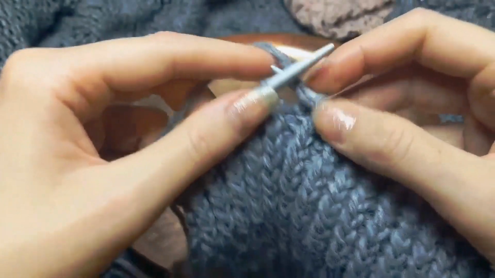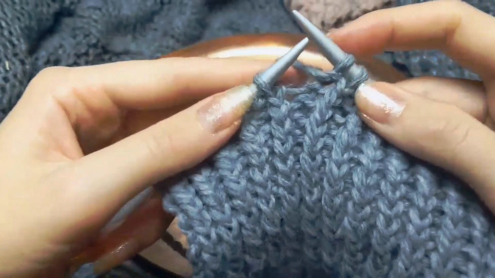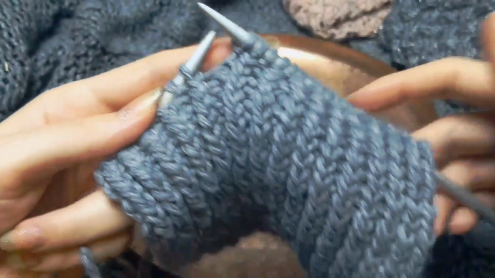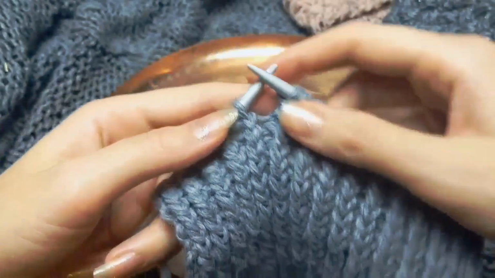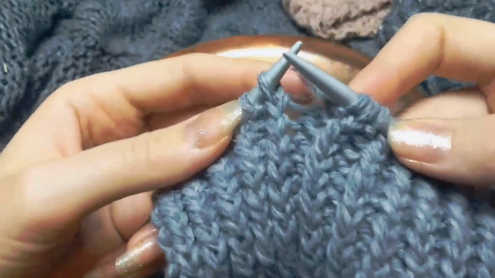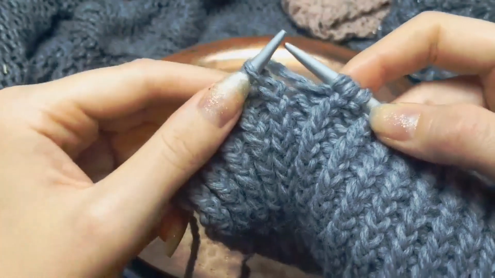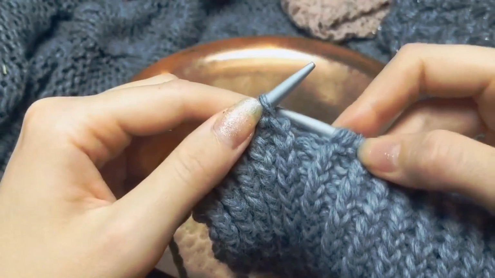Now I'll show you how to do a knit through the back loop. The knit stitch can present itself in two ways, depending on if you're knitting back and forth like I am here, or if you're knitting in the round. If it just presents itself as a normal stitch, normally you would knit like this, but then it's difficult to get through the back loop.